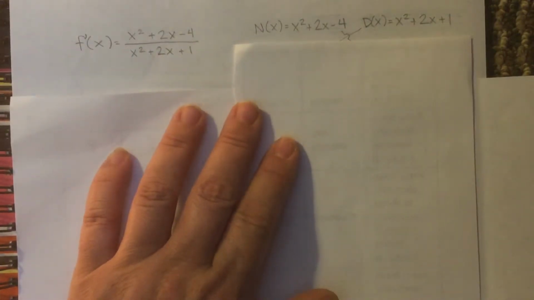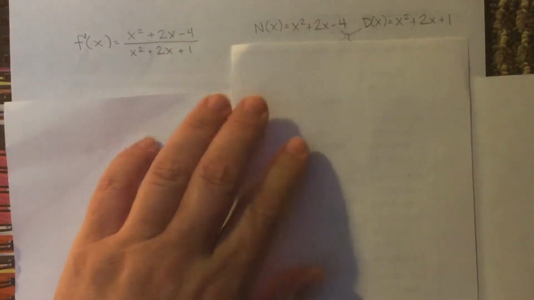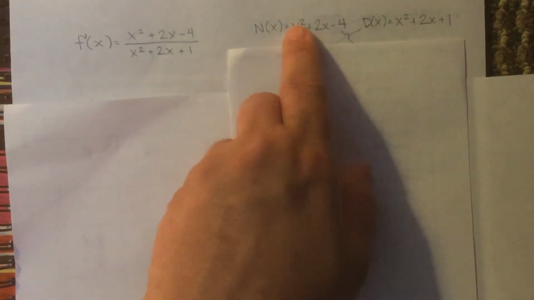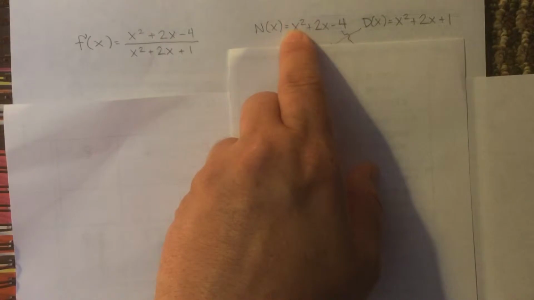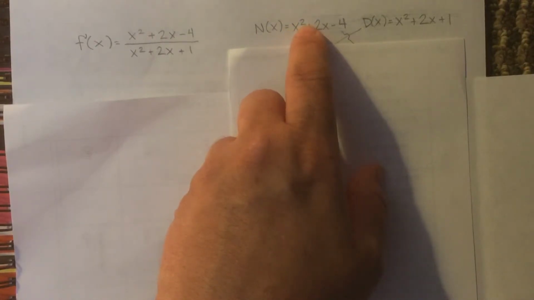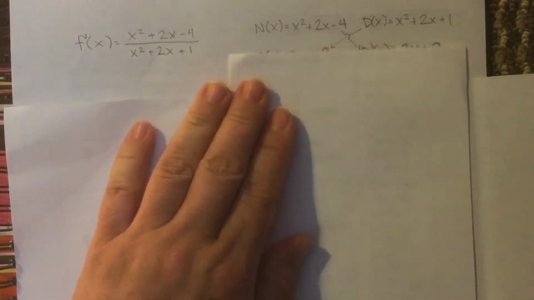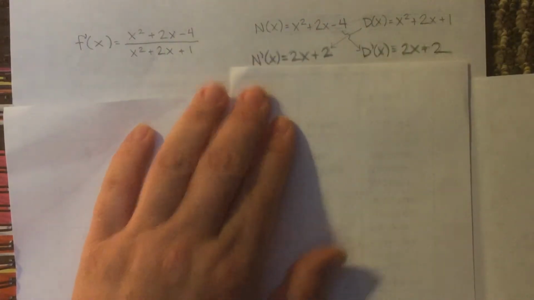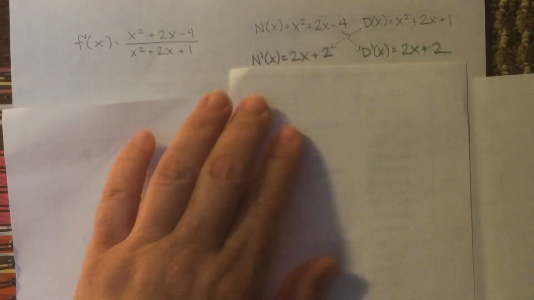The next thing I do is get the derivative of the numerator and then the derivative of the denominator. So 2 times the understood 1 makes it 2x, and instead of squared it goes down 1 to just x. So 2x squared, or sorry, 2x.